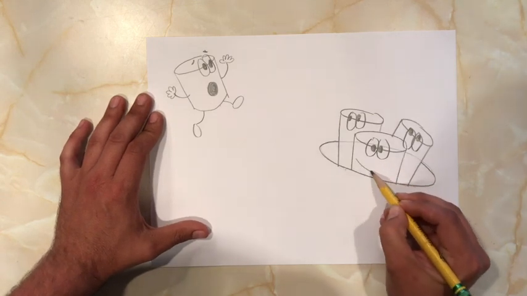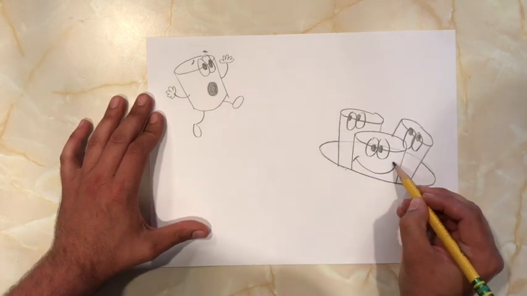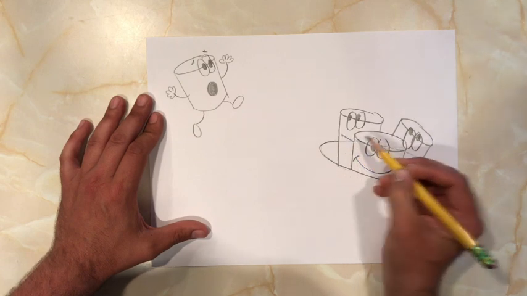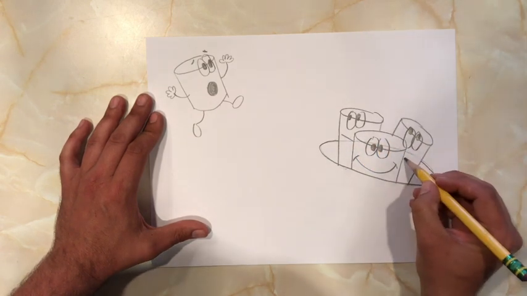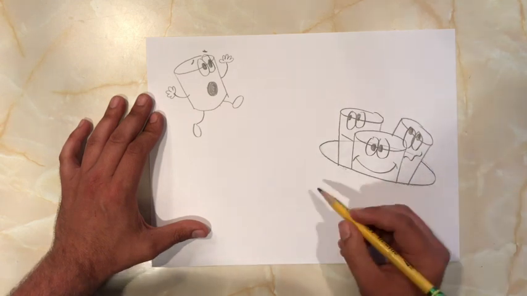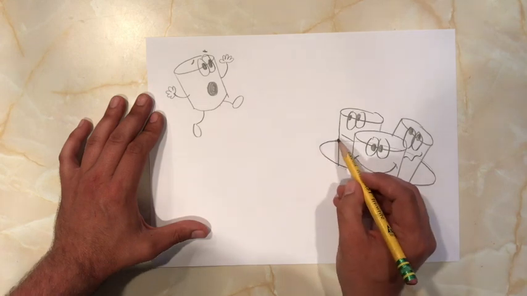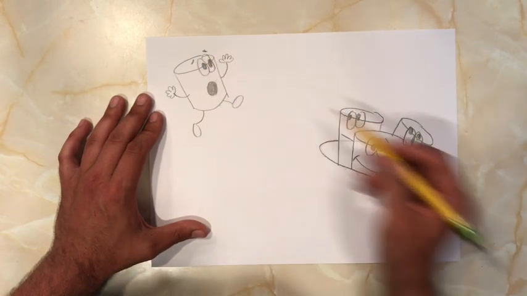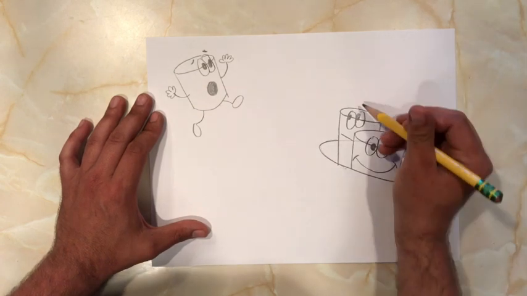Maybe this guy is smiling. This guy, it's gonna give him kind of a straight mouth. Maybe this guy's got kind of a wiggly mouth. Now, I always say the eyebrows tell you all the emotions. Now, I gave him kind of scared eyebrows. They're kind of leaning out.